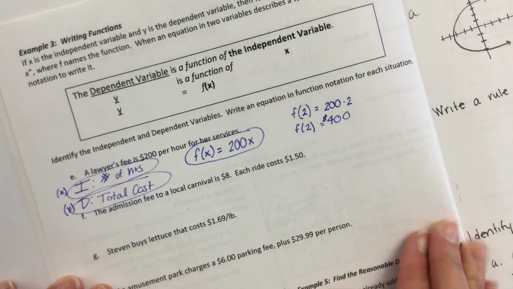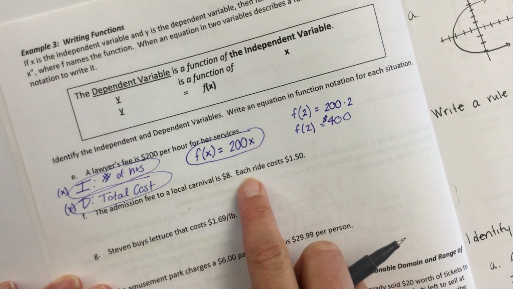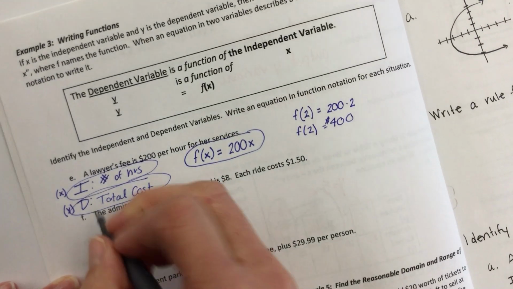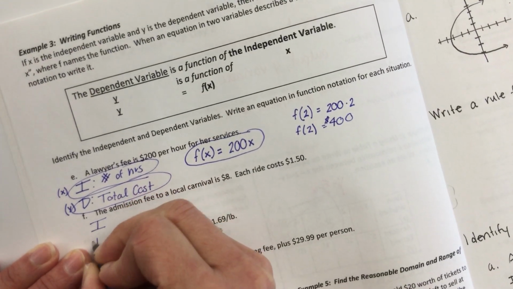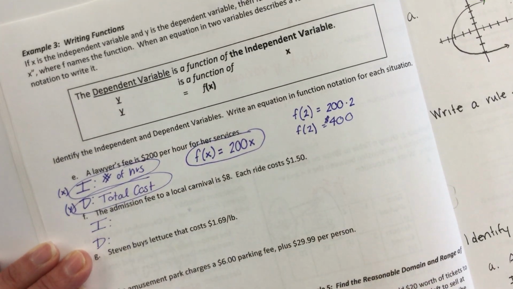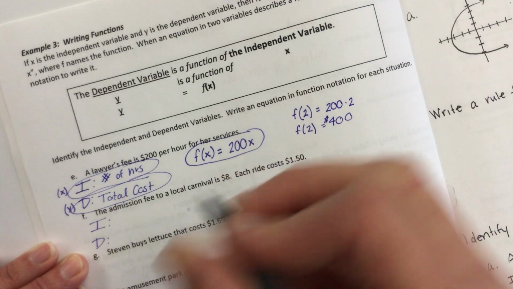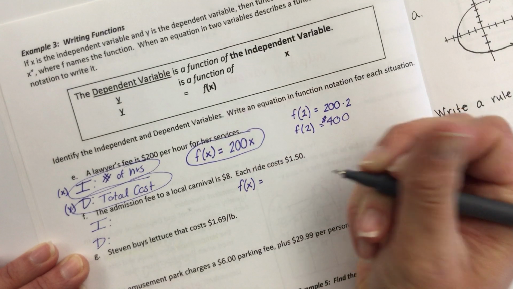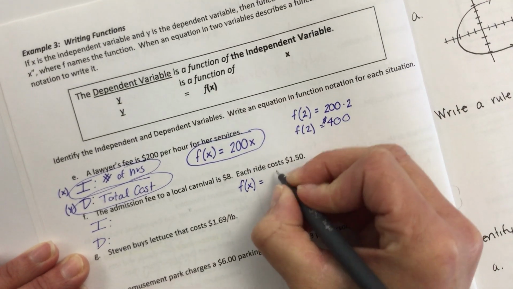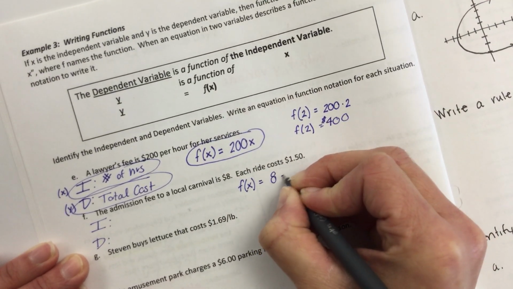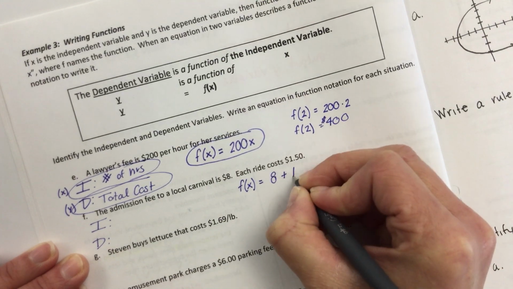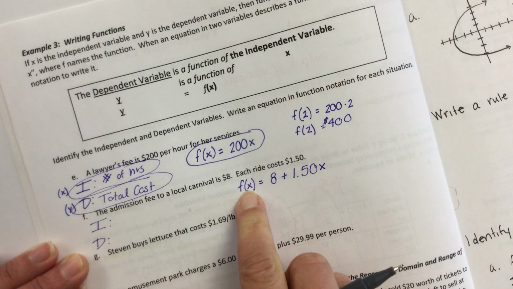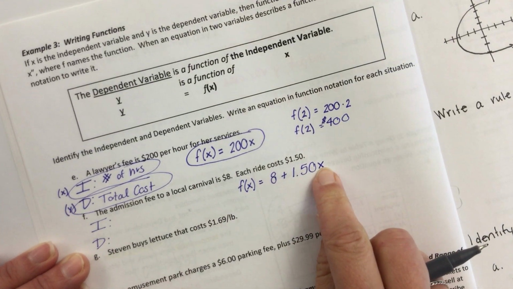So the admission to a local carnival is $8. Each ride costs $1.50. Now, sometimes you get a problem, and you might have a harder time thinking of the independent, dependent. Okay, so sometimes writing the equation is helpful. So we have our function notation. And so we have to pay $8 to get into the carnival. And then we have to add on the cost for each ride. We don't know how many rides we're going to go on. So the total cost is a function of how many rides.